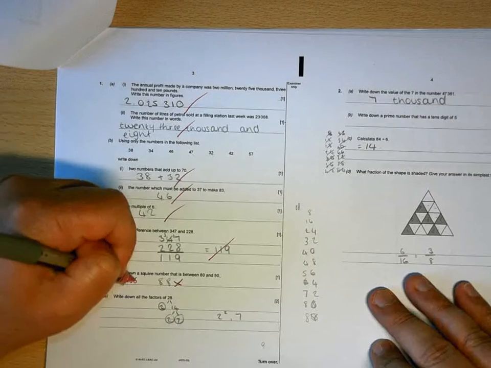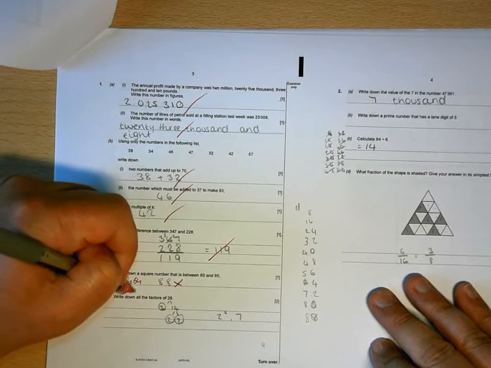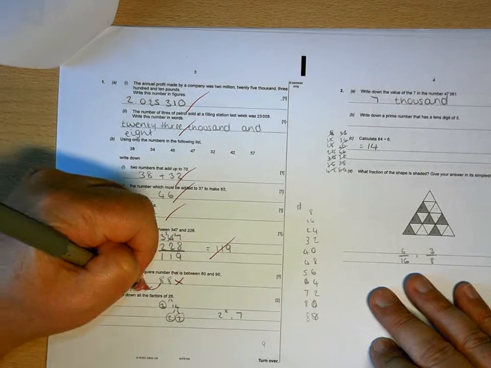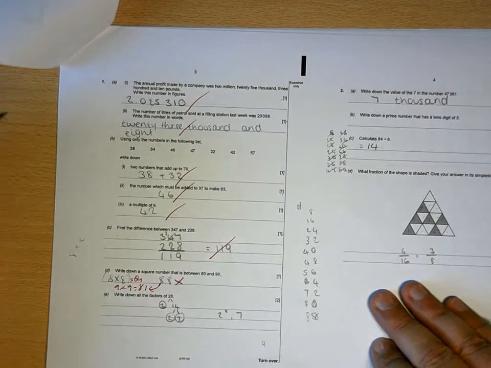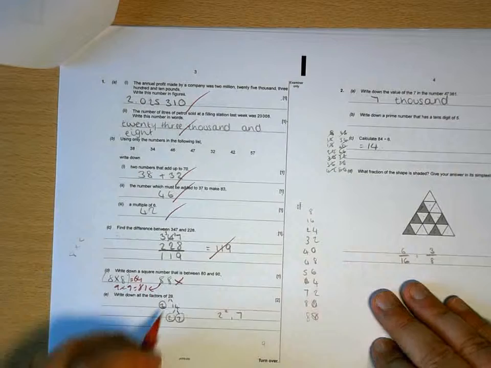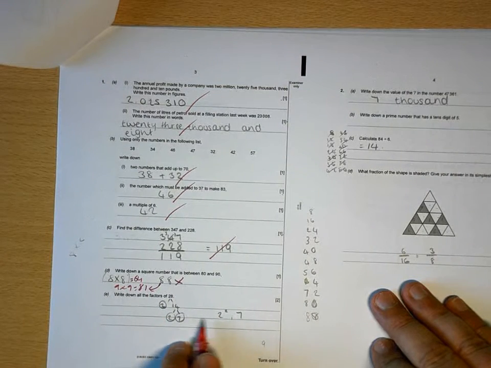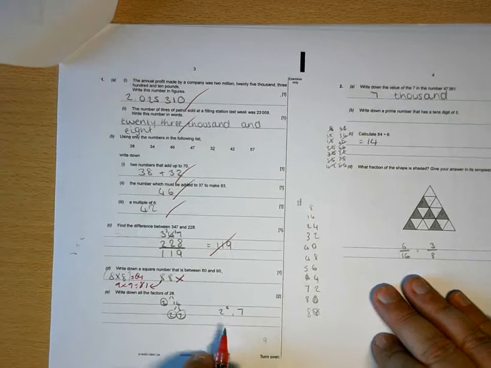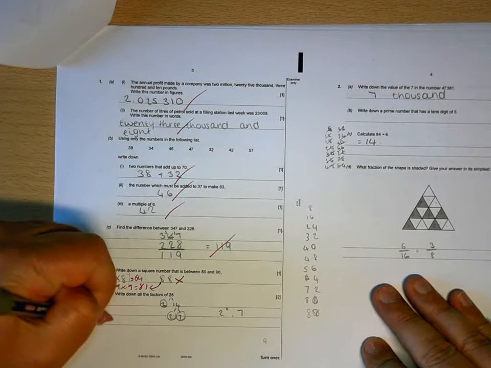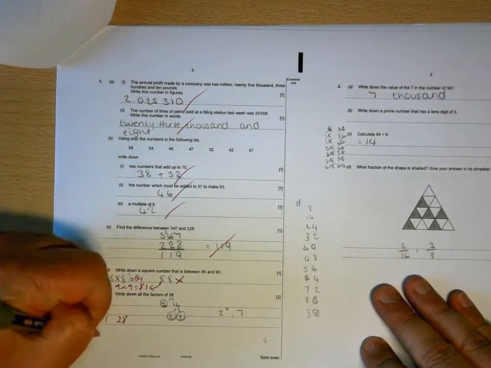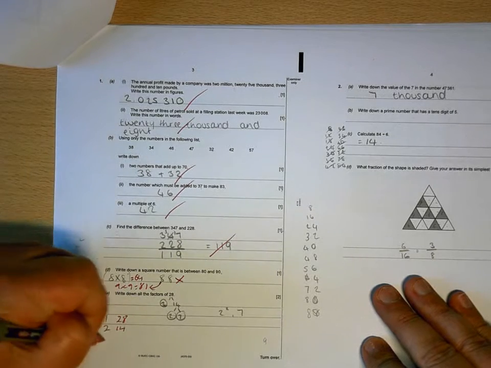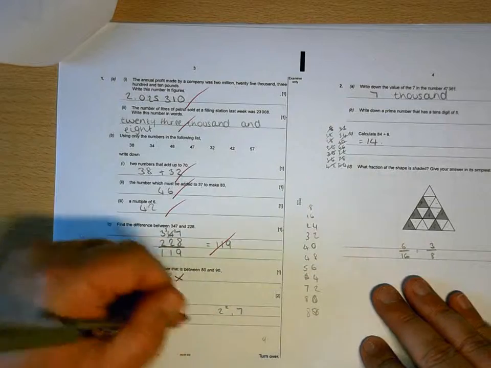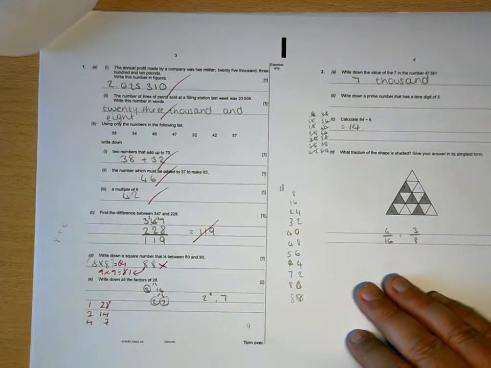Eight eights are 64, 9 nines are 81, so the square number between 80 and 90 is 81. No, we're not asking here for you to break it down into the product of its prime factors, we just want to list its factors. So what you're looking for here is 1 and 28, 2 and 14, 4 and 7. That's the wrong method, that's not what they're looking for.